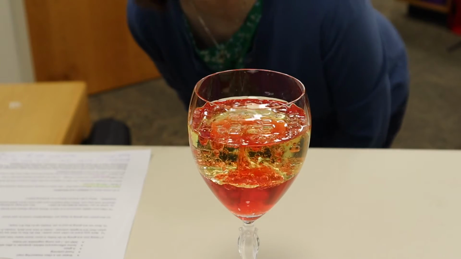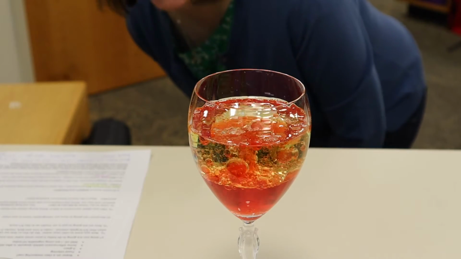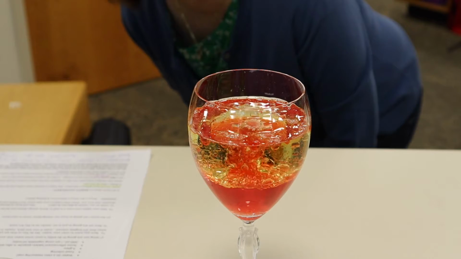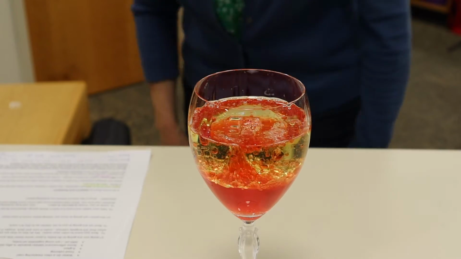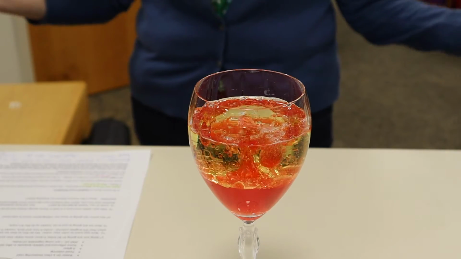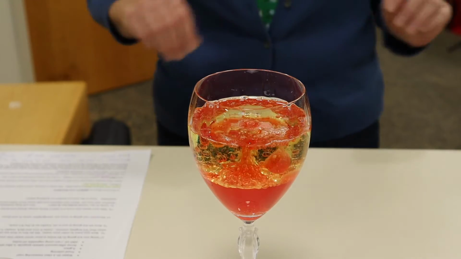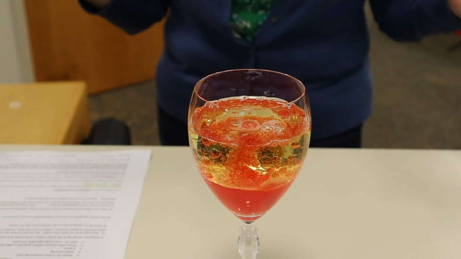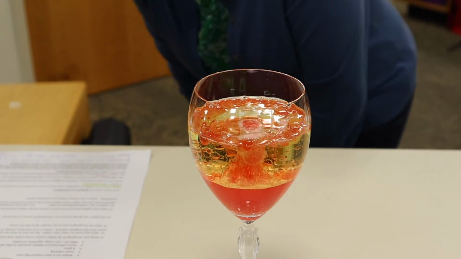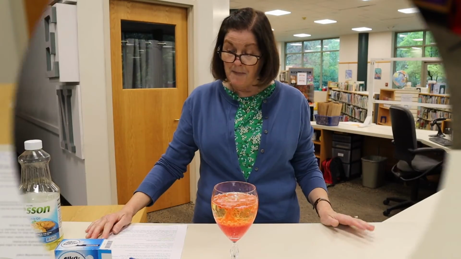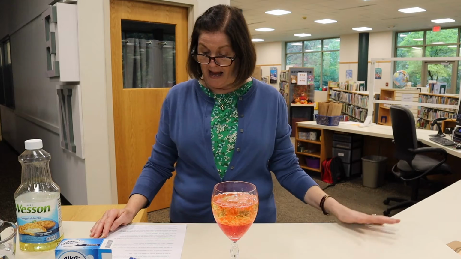Wow! Look at all those bubbling blobs. This will keep bubbling until our tablet dissolves and runs out. And when that happens, just add some more tablets for some extra fun. Amazing! What is the science behind our bubbling blobs?